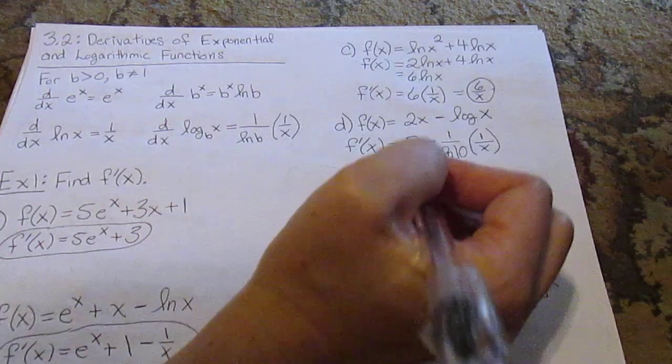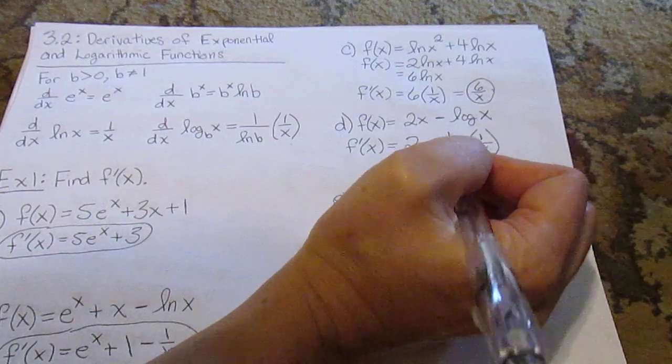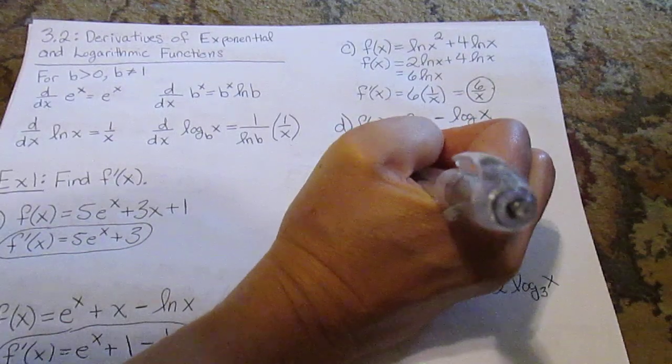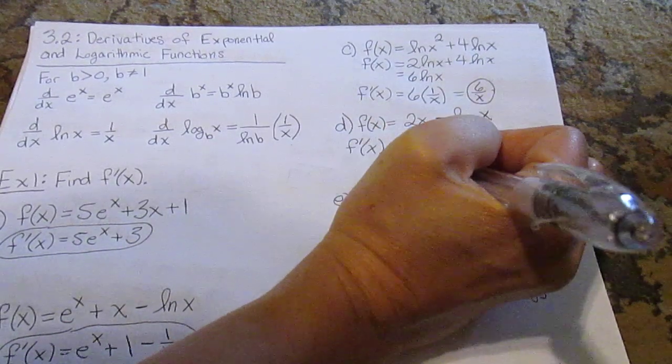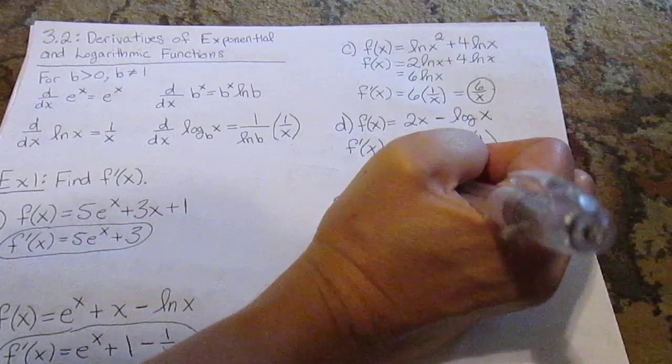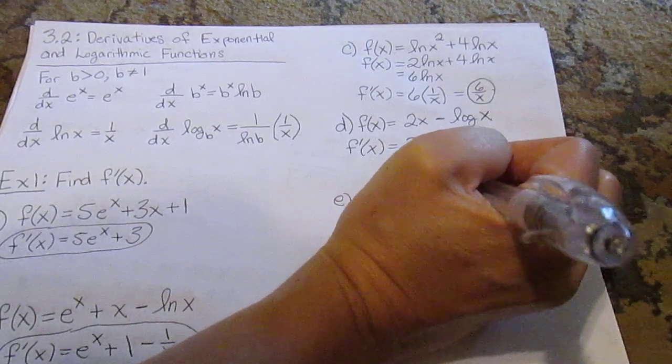And we can rewrite this one a little bit just so that we can put these two fractions together. It looks a little neater. So we've got 2 minus 1 over x ln 10.